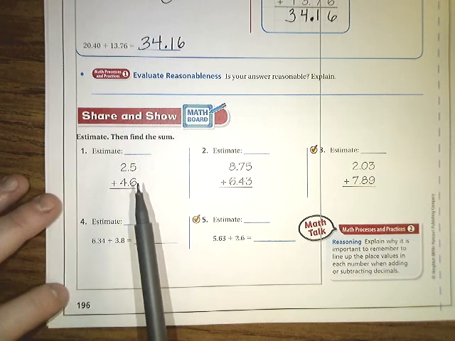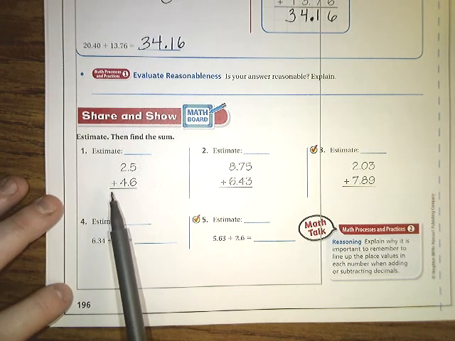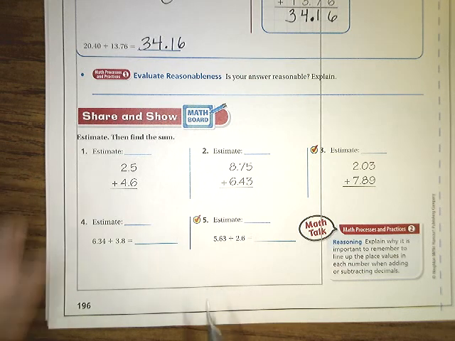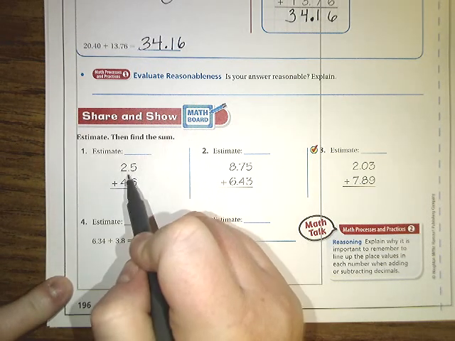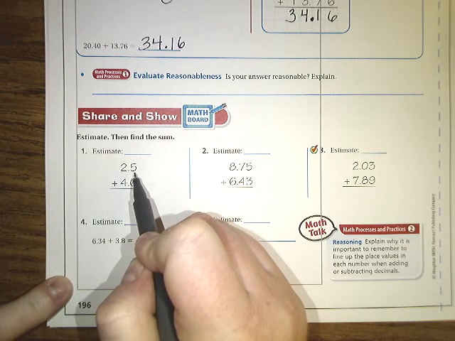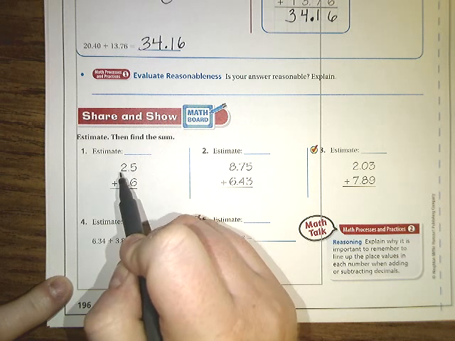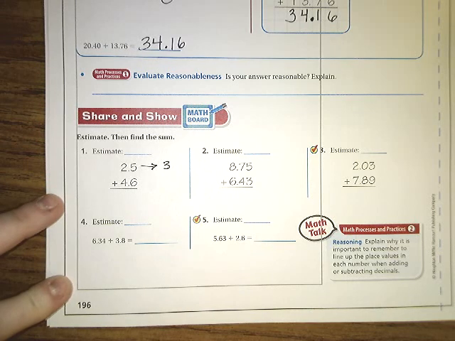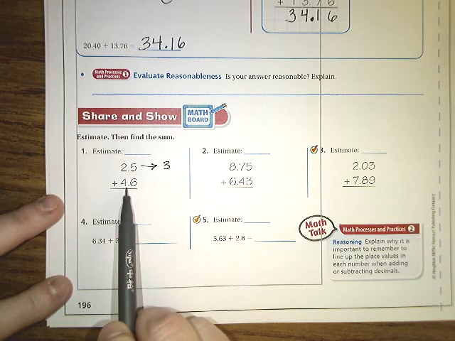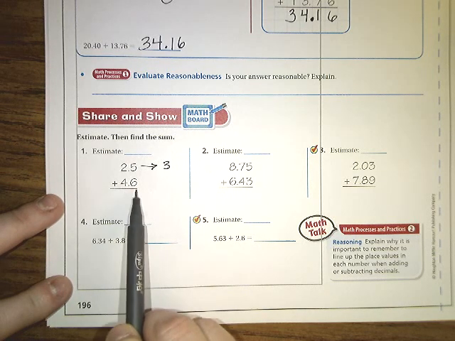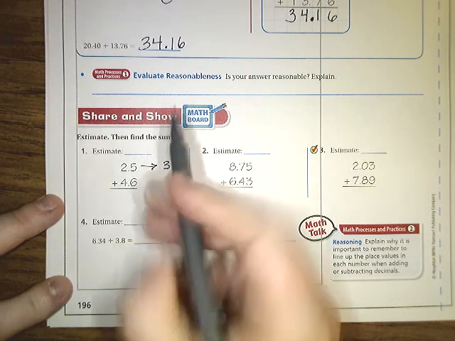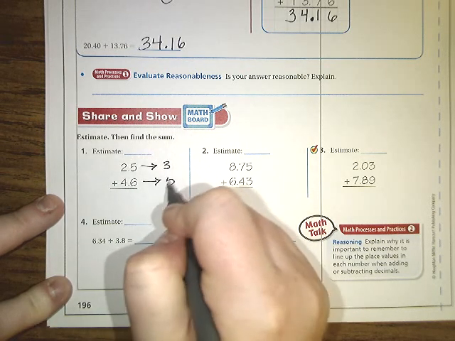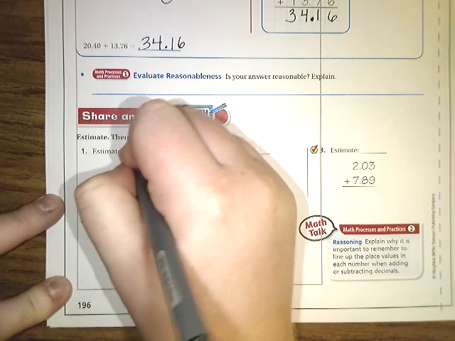So we're going to estimate first. We have 2.5 plus 4.6. So let's round those two numbers to get a reasonable estimate, okay? So we have 2. We look to the right at the 5. 5 or more, we add 1 to the 2. So that's going to become 3. Okay, here we go for the 4. So we look at the 4, look to the right. Because it's larger than 5, the 4 becomes 5. So 3 plus 5 is 8, so our estimate is 8.